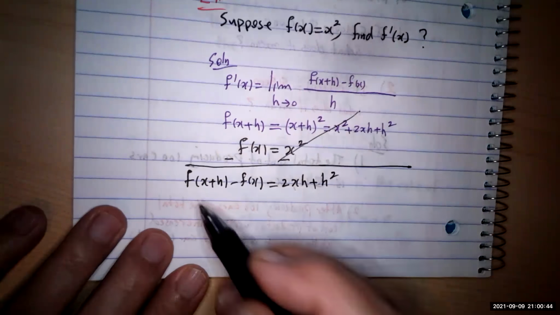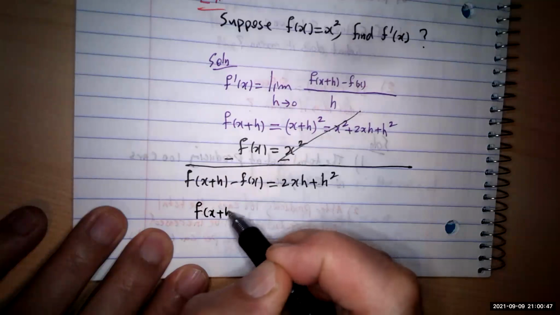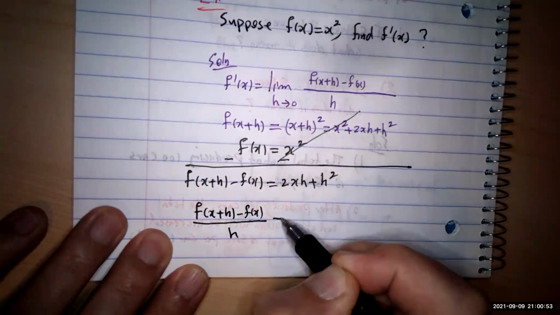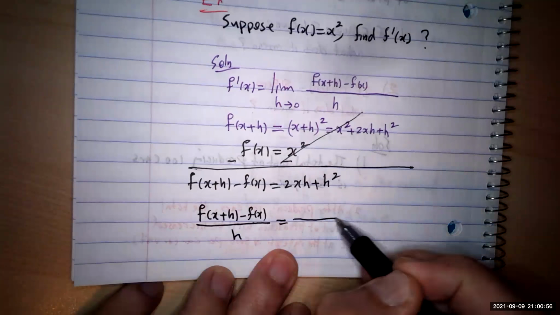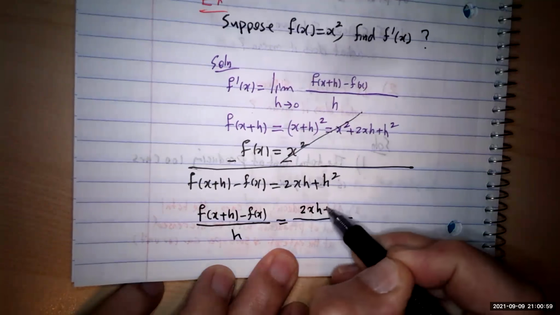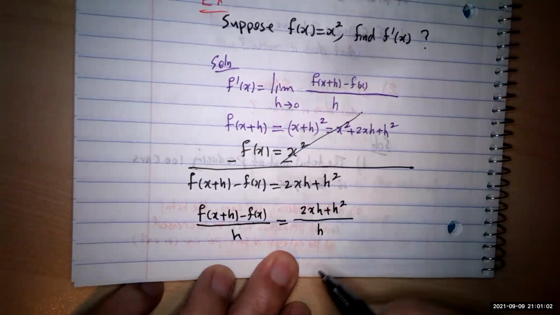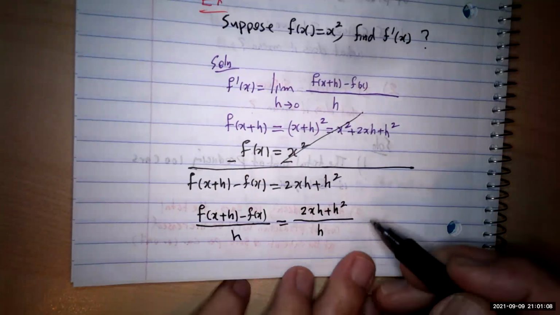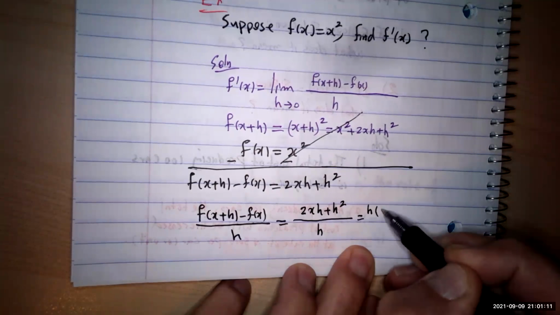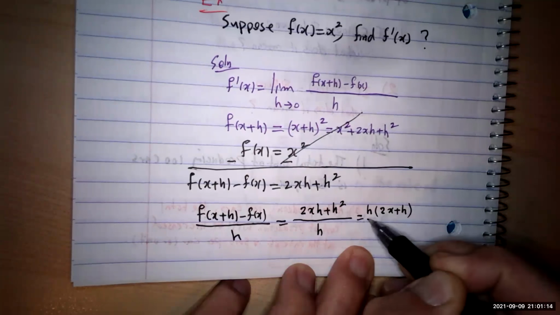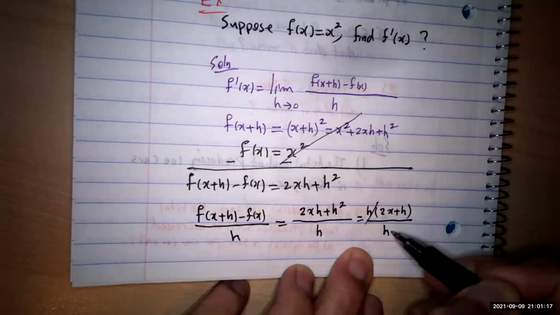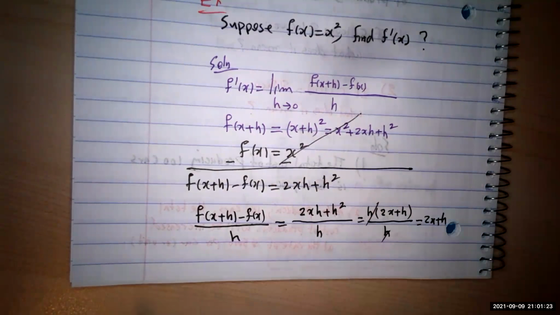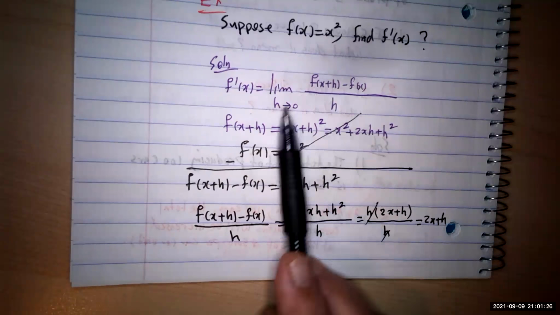Divide by h. f of x plus h minus f of x divided by h is equal to 2xh plus h squared over h. You can simplify the factor at the top. The common factor is h. So that gave you 2x plus h over h. Remember, h was not 0, so this would cancel out. So the result would be 2x plus h. That's this quotient. Take the limit.